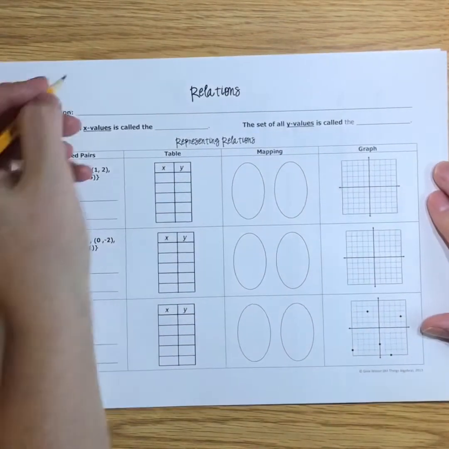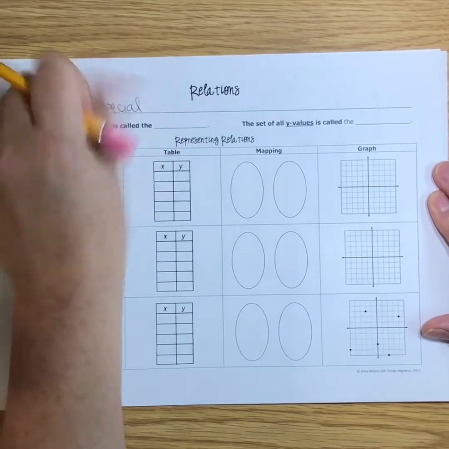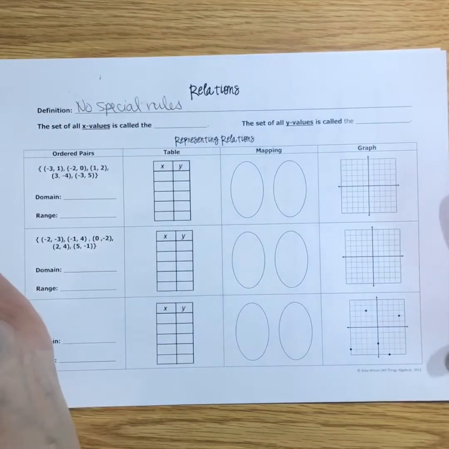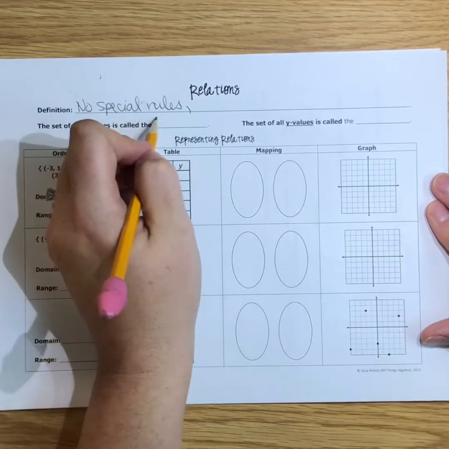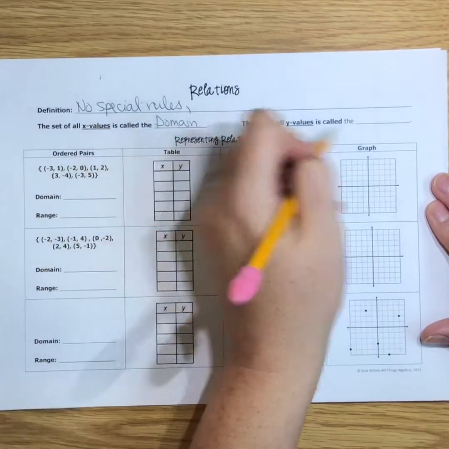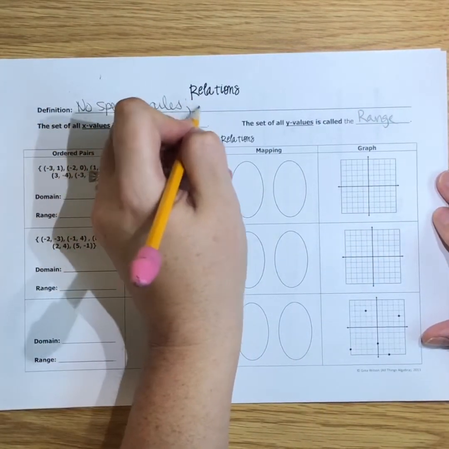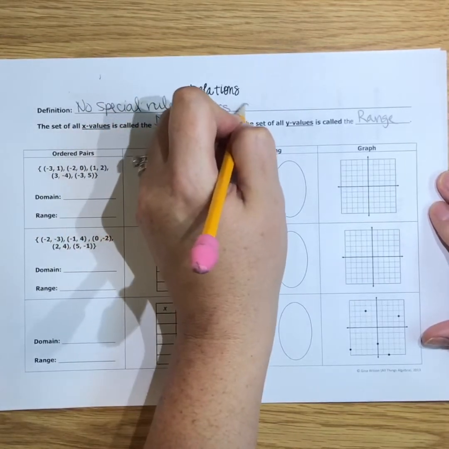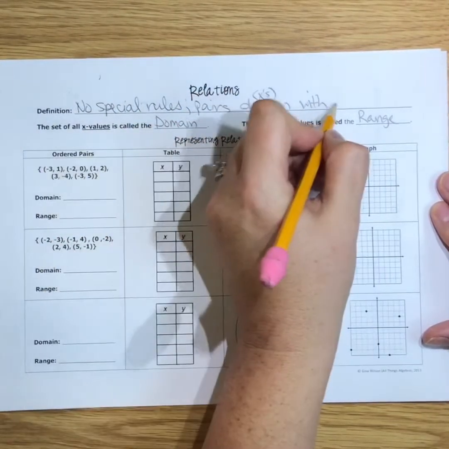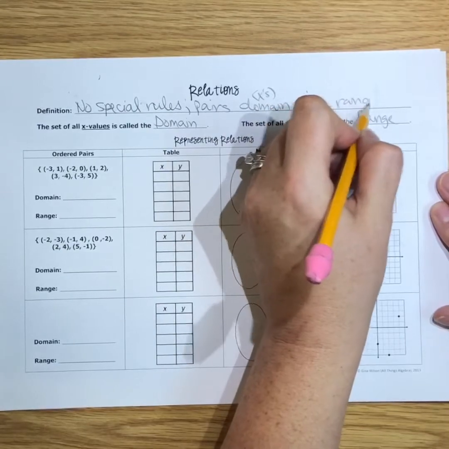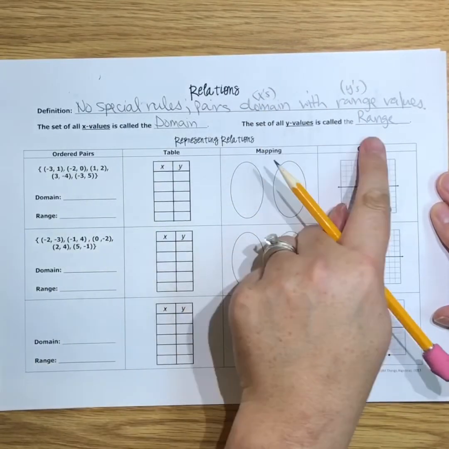And the cool thing about relations is there's no special rules. But there's a special rule for functions. And basically all you need to worry about is all the x's are called the domain and all the y's are called the range. So back up here where it says there's no special rules, all it does is just pairs domain or x's with range values, which the range values are the y's, like we talked about here.